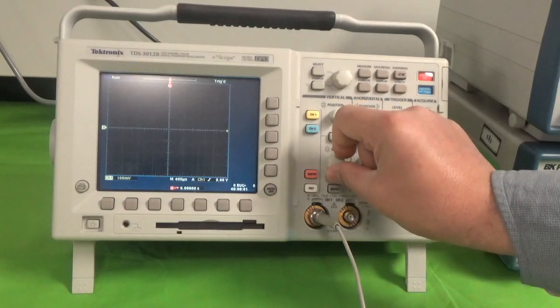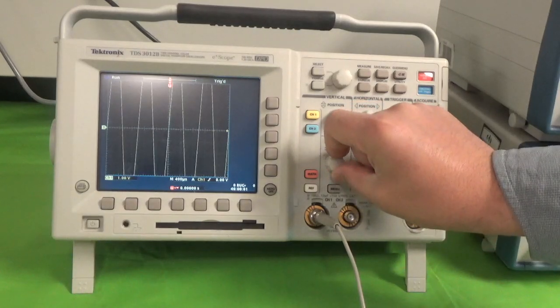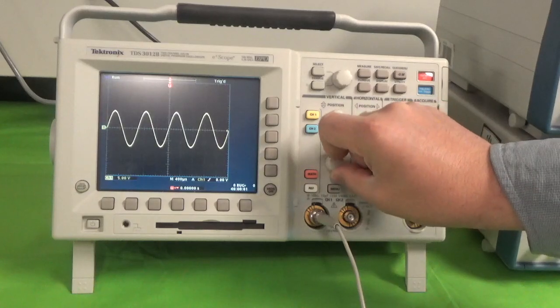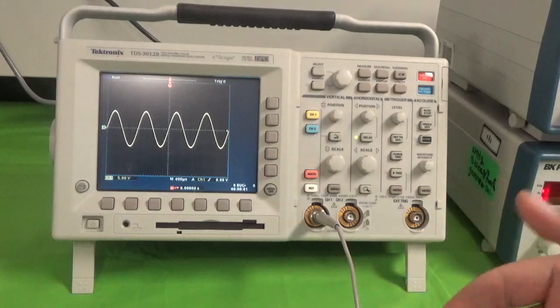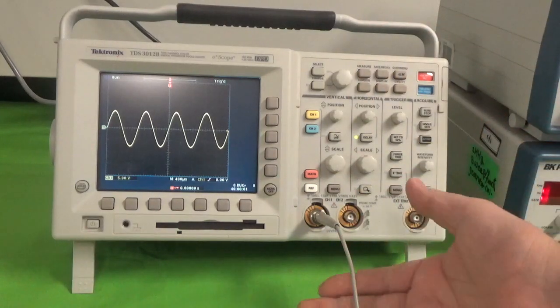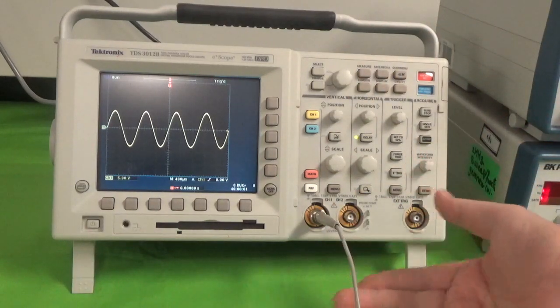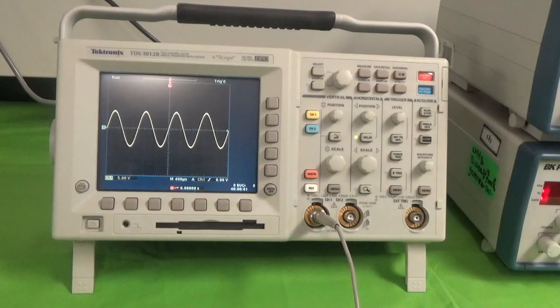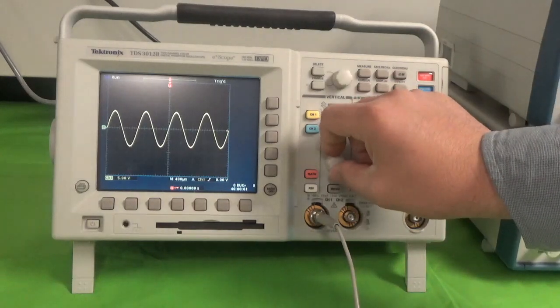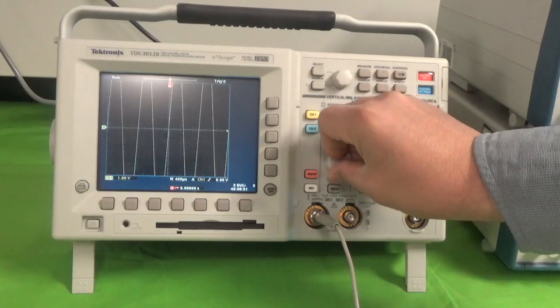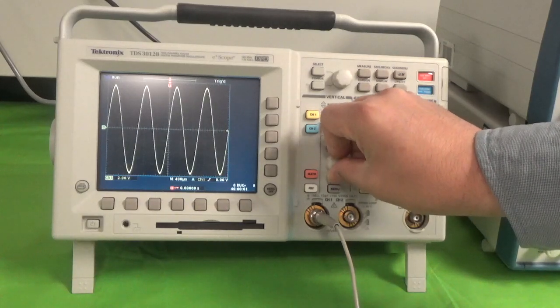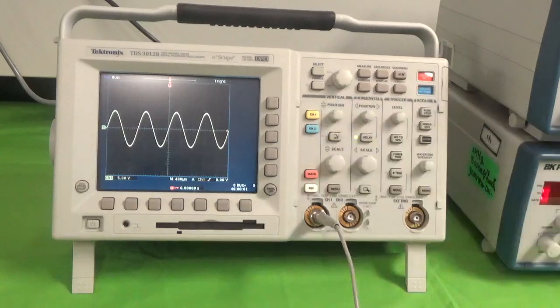So what I will do here is control the voltage division. As you can see, the function generator provides this connection with the voltage, but here we can multiply the function generator voltage with some numbers, so we can increase the voltage, as you can see.